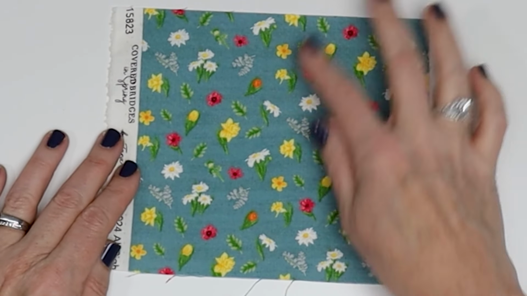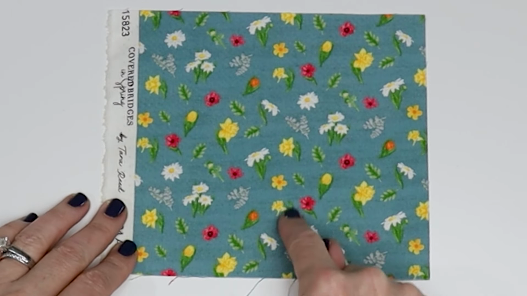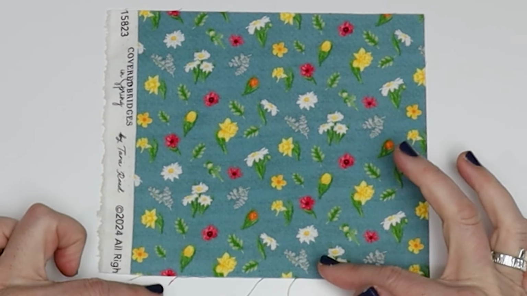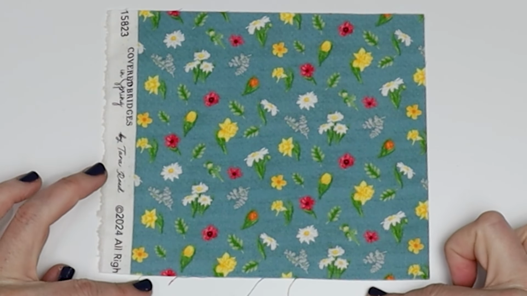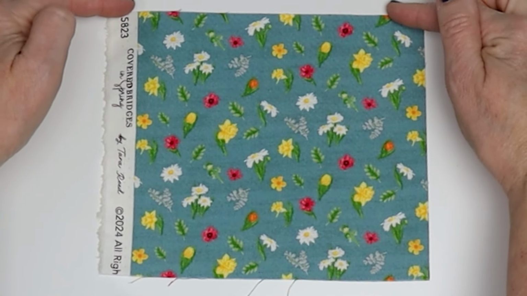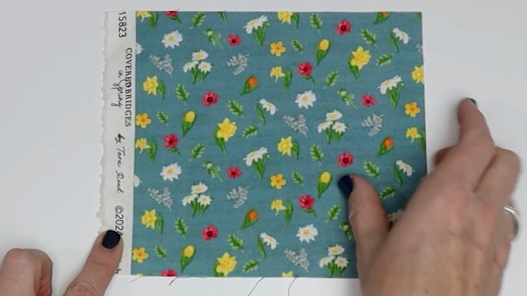Here's another one. It's a lot smaller. At a glance, you could say, oh, that's non-directional. But if you look at the stems, they're all coming down this way. So again, tilted a little bit, but everything is down this way. The tops of the flowers are all up here. So this has a top and a bottom, and it is a directional floral print.